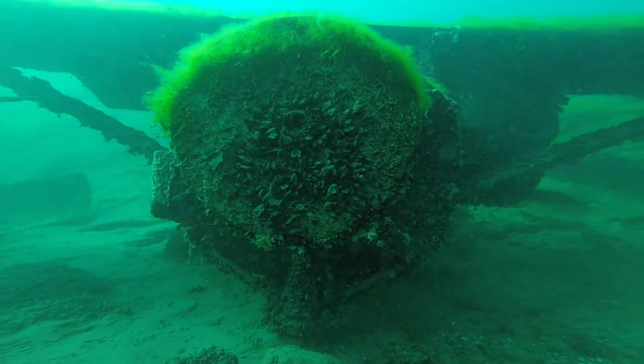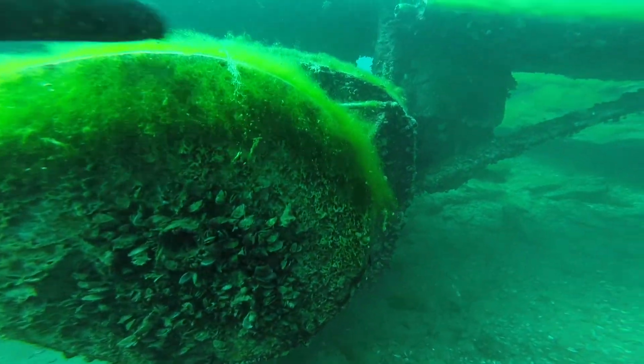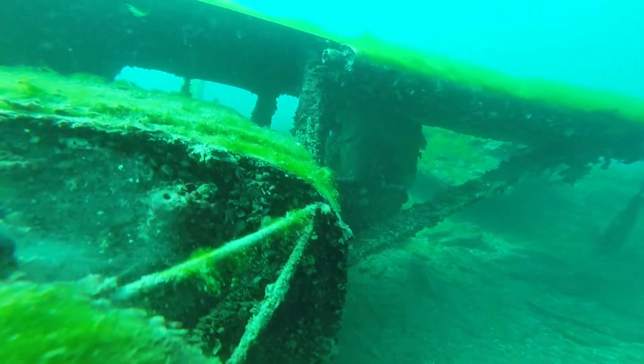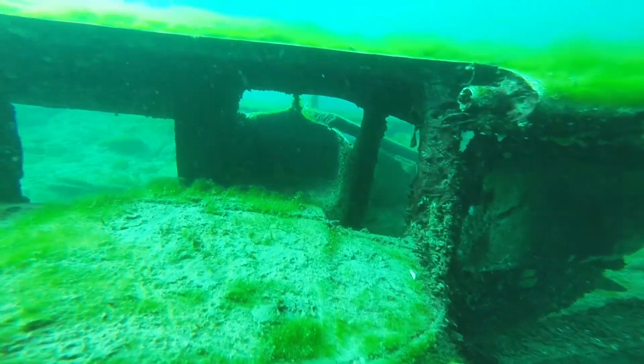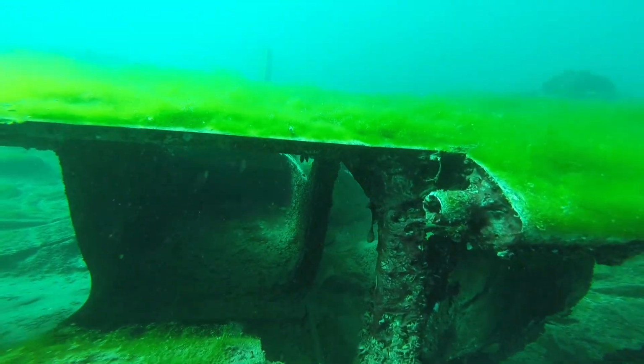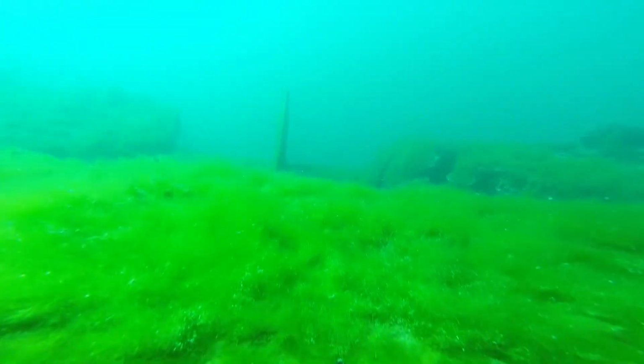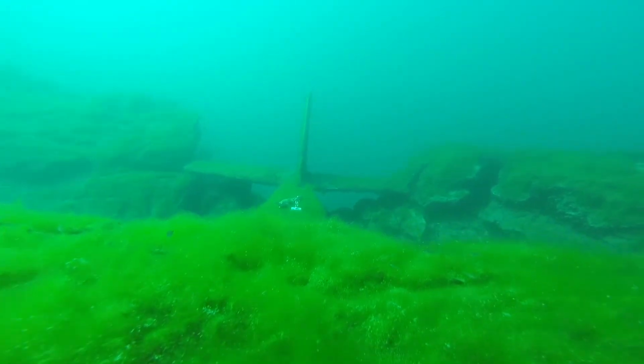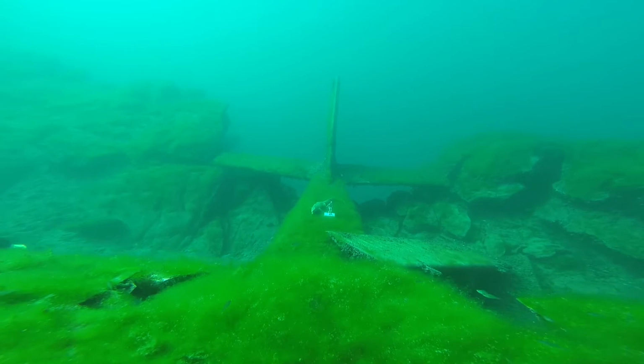So if we zoom in on that engine just a little bit more, we're going to be able to see some of those mussels that are going through and growing on there. We can see them there on the right hand side of that screen. And again, you can see how the mussels are going through and fighting and competing for space with that green hair algae. You can see them encrusting anywhere that is not the surface of the plane.